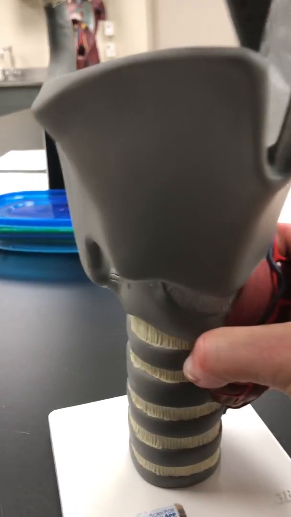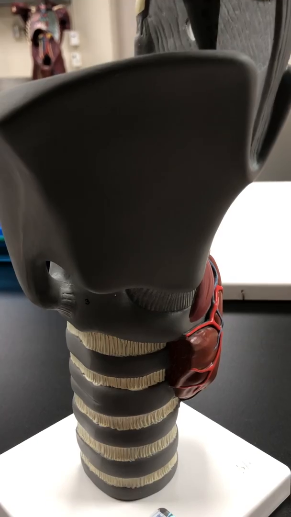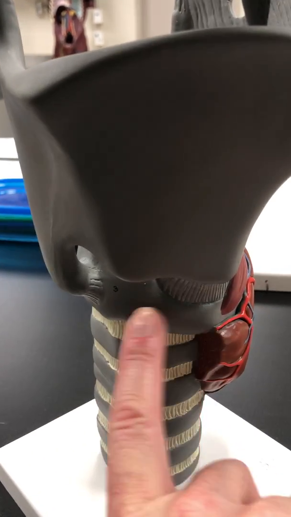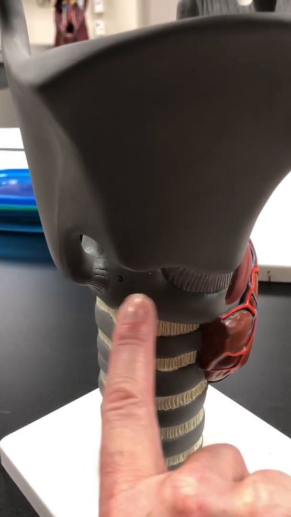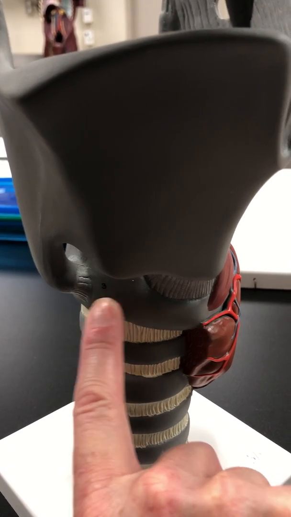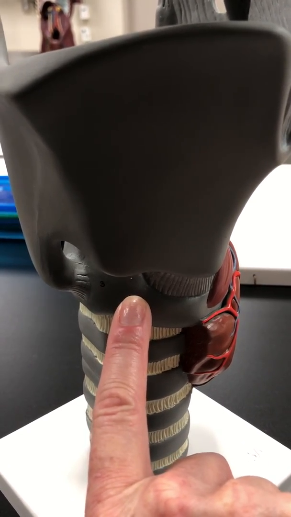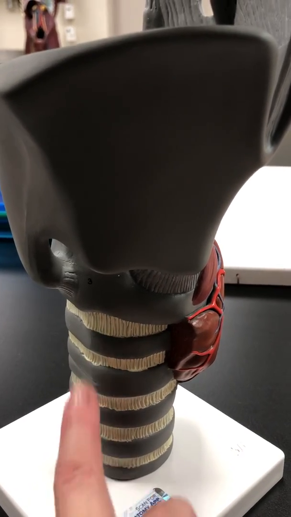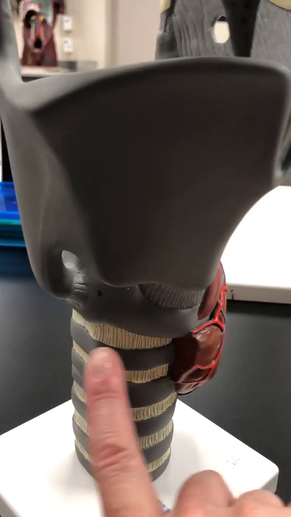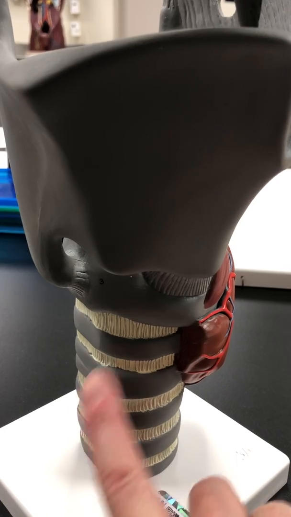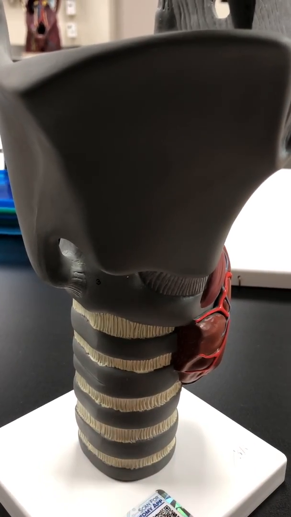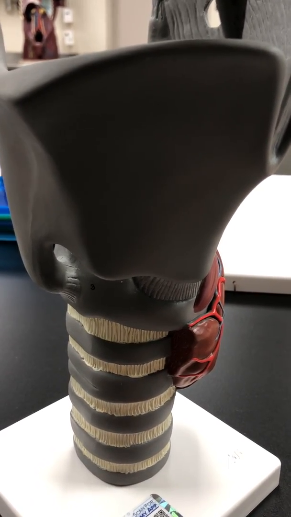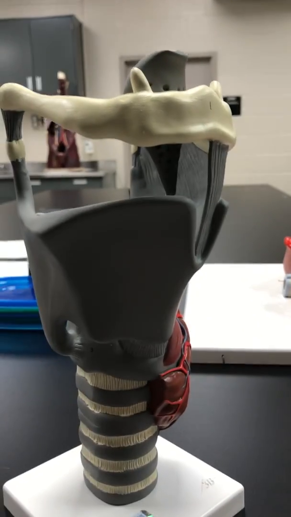Okay, I'm going to just turn it this way so you can get a different view. This first one right here is going to be called your cricoid cartilage. And then lastly, the cartilage here, which you can feel if you grab your throat, that is going to be your tracheal cartilage. Okay, so this whole model represents your larynx.